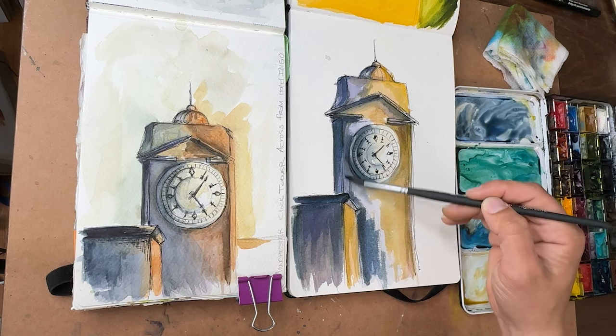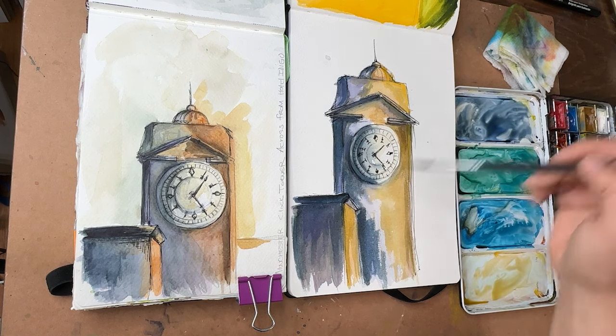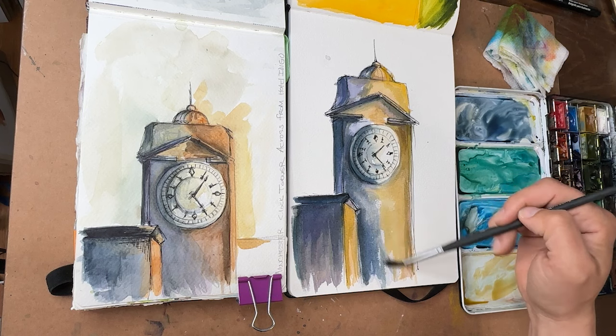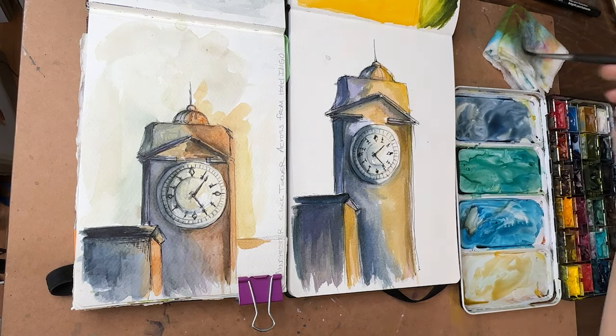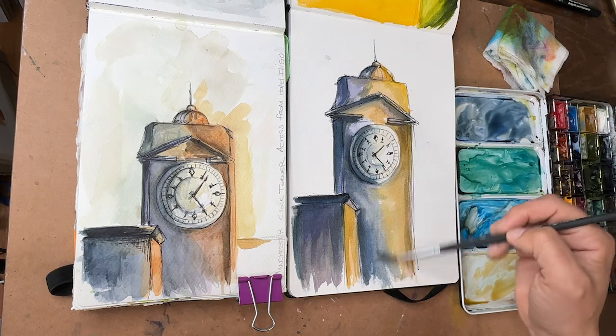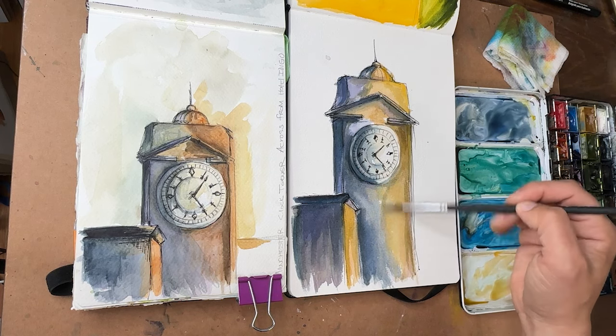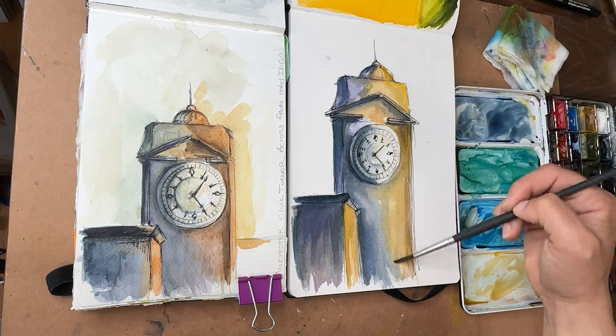Behind this building. And let's just blend them together and call it a day.